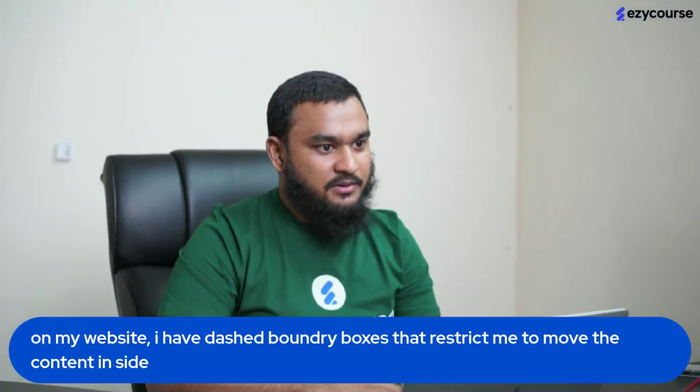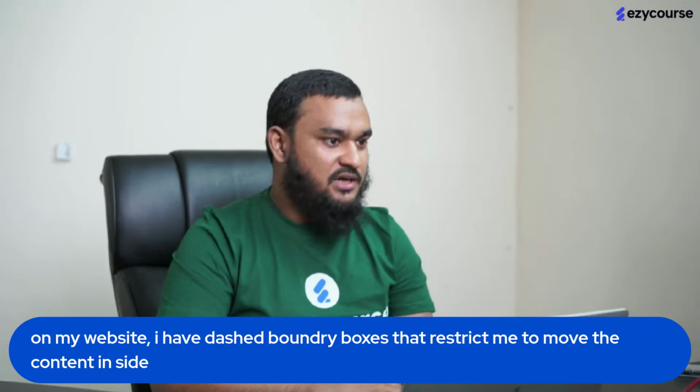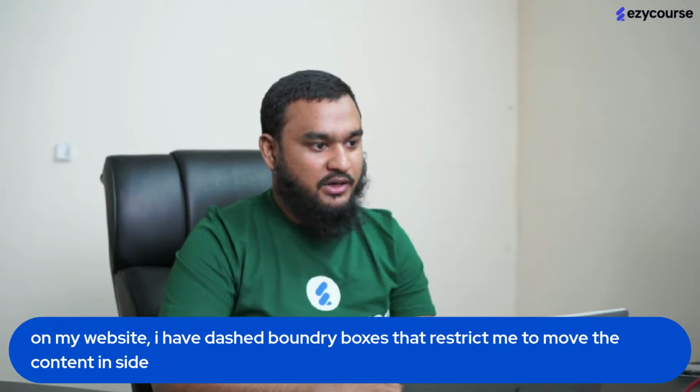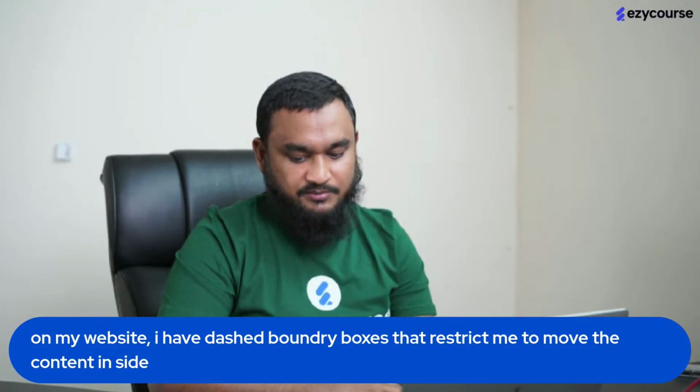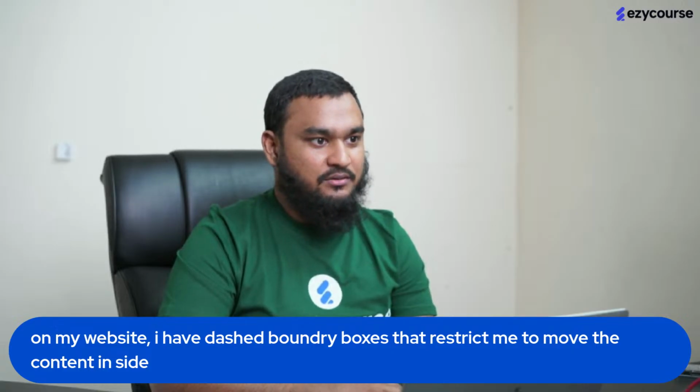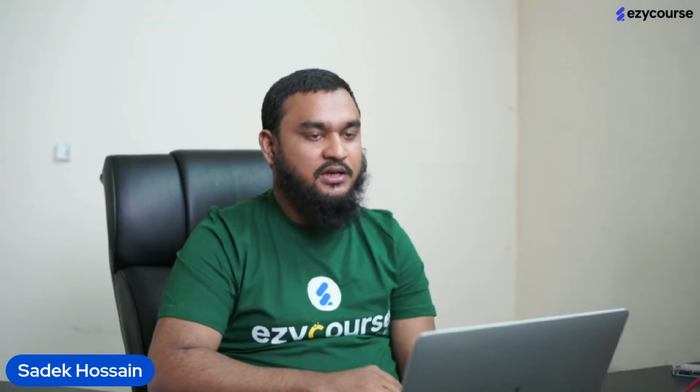On my website, I have dashed boundary boxes that restrict me from moving the content. I have already shown the way you can take an element outside the restrictions using an empty div. So you can easily and quickly move the element from the boundary area to the left and right using a non-grid element.